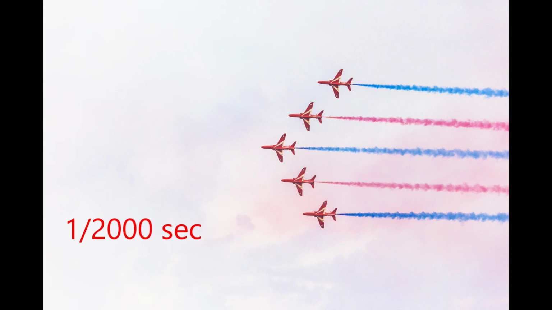This image was taken of the Red Arrows in flight at 1/2000th of a second. I wish I'd had it faster, because it is slightly blurred looking at those aeroplanes. If I'd had it even faster, like if I'd gone to the limit on the camera, I might have had a sharper image with those aeroplanes.